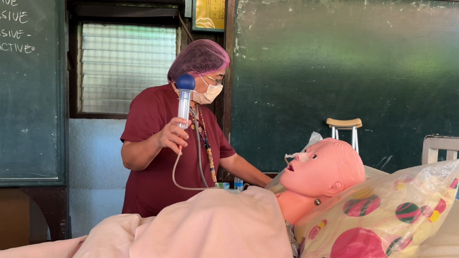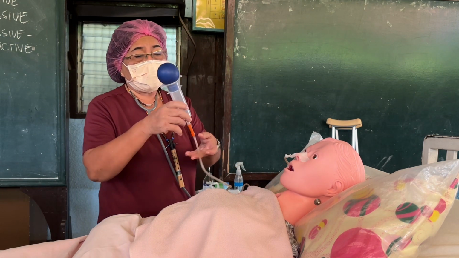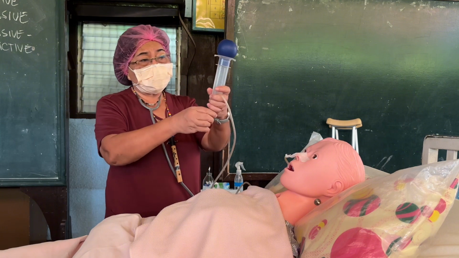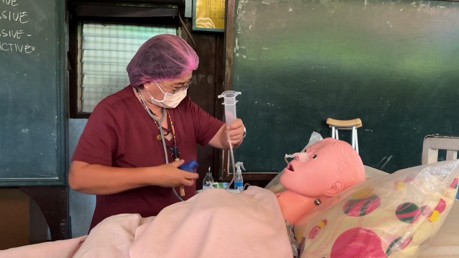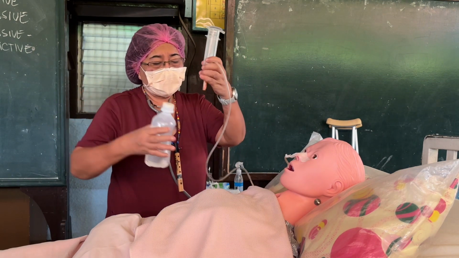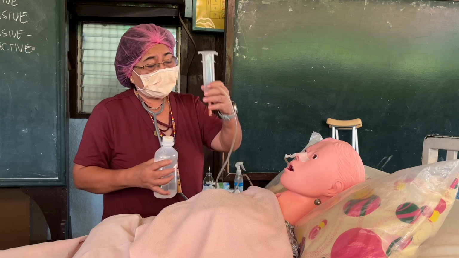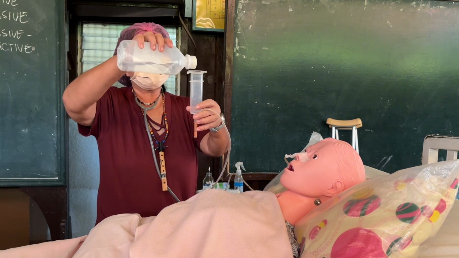The 180 cc, guys, has calibration by 60 ml. Okay, I'm going to remove the bulb. So, I have to clamp, so air does not enter. Okay, now going to pour 60 ml first, above the towel. Then you pour while keeping it clamped. 60 ml.